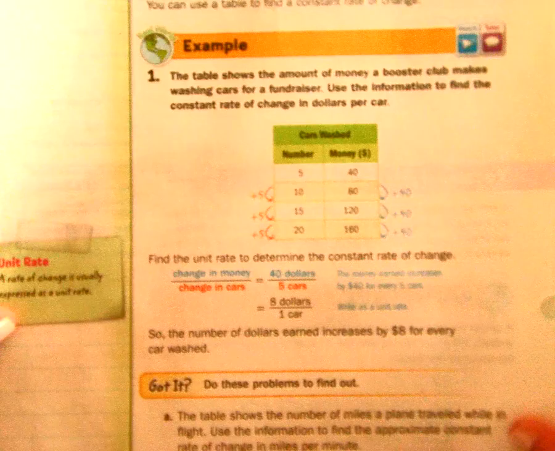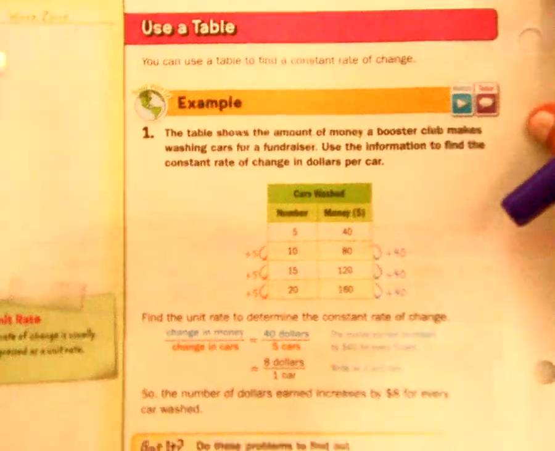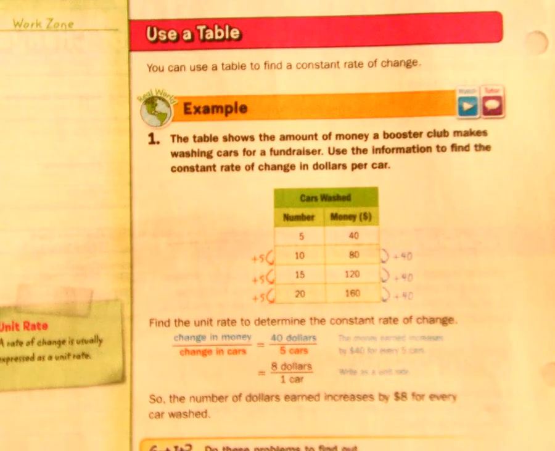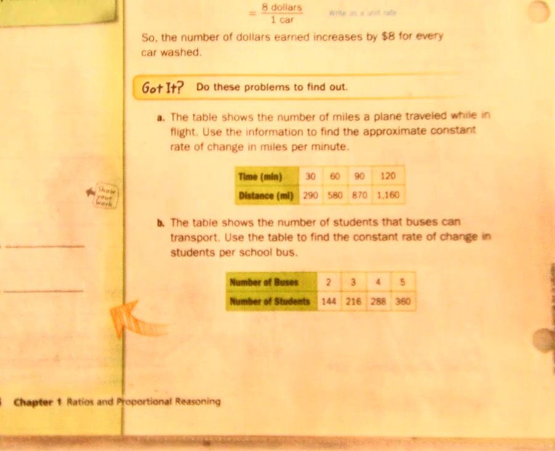So we have two ways of doing this. We flip to the next page. The first one is you can use the table to find the constant rate of change. So if we look at example A, the table shows the number of miles a plane traveled while in flight. Use the information to find the approximate constant rate of change in miles per minute. So I want to know how many miles can I go every minute? What are we changing by?